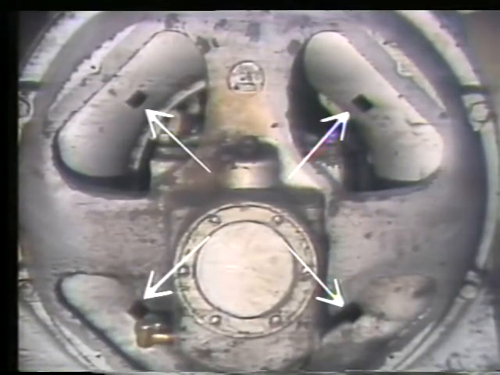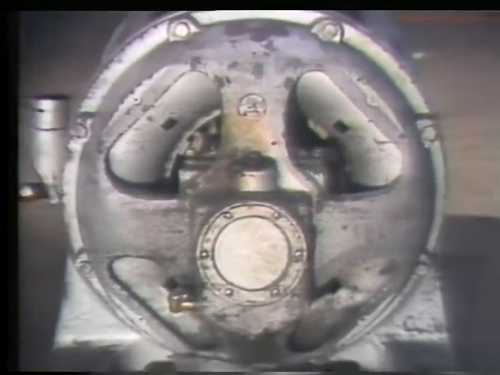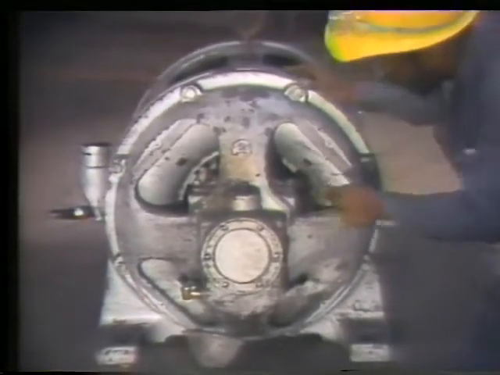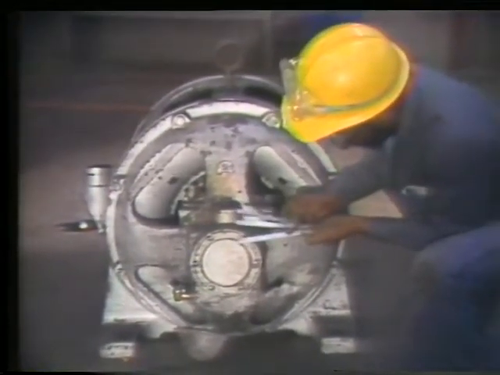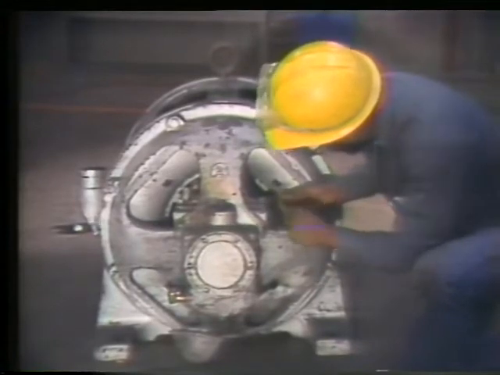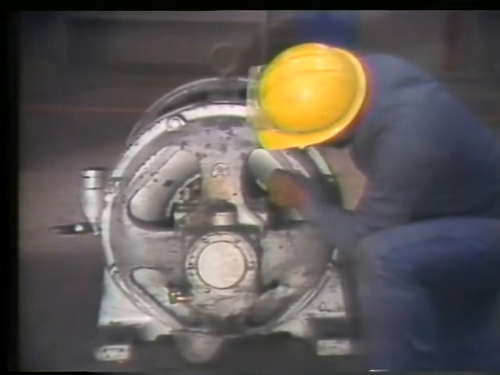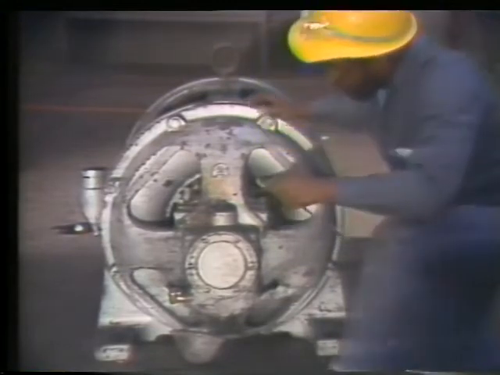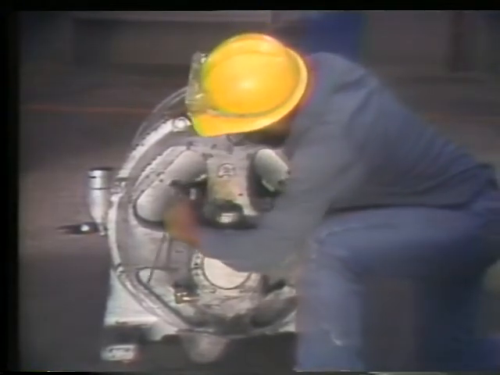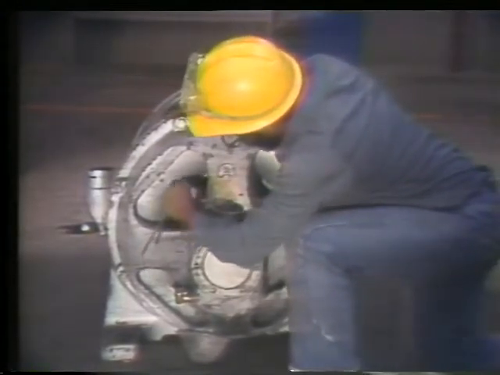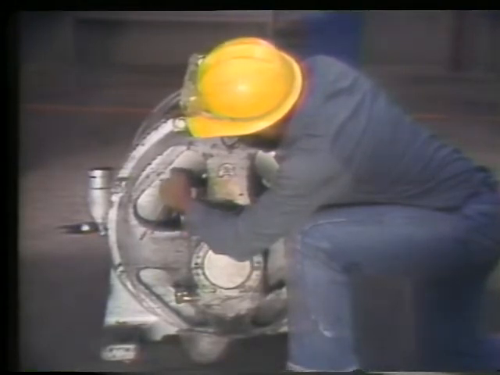On this motor, there are 4 slots at each end of the stator. Take a reading at each one of them by inserting feeler gauges. The feeler gauges go through the slot and in between the rotor and the stator. The readings should be the same at each location. If they're not, you should report it.